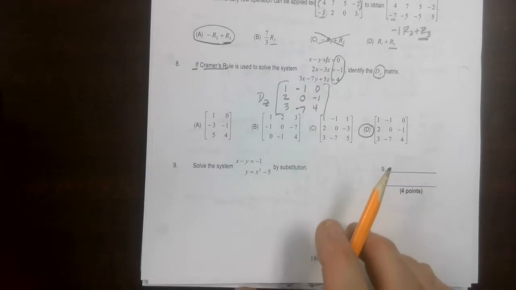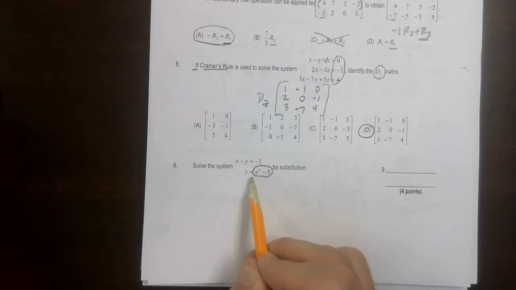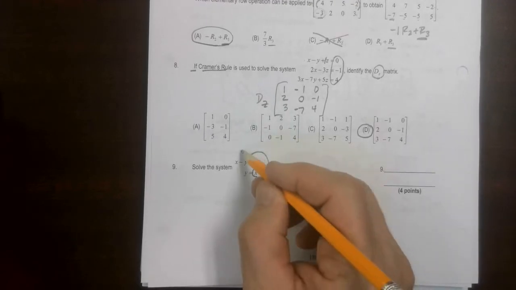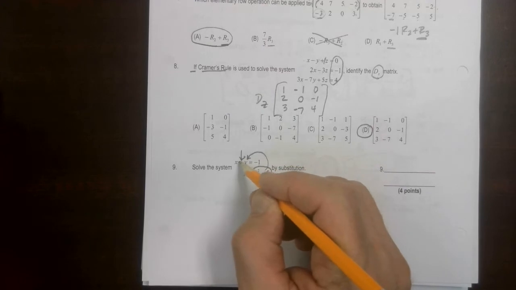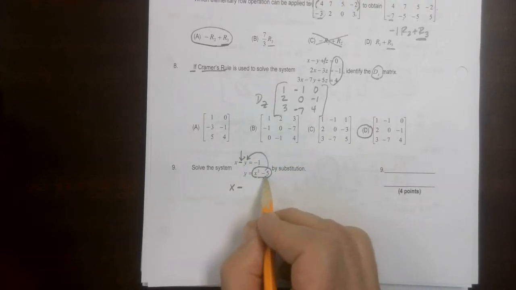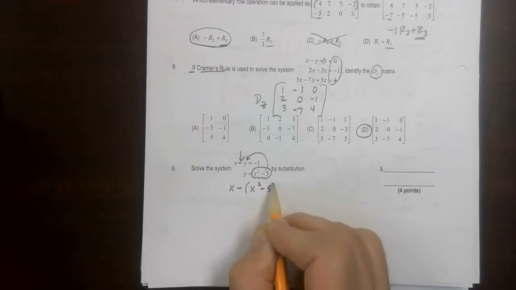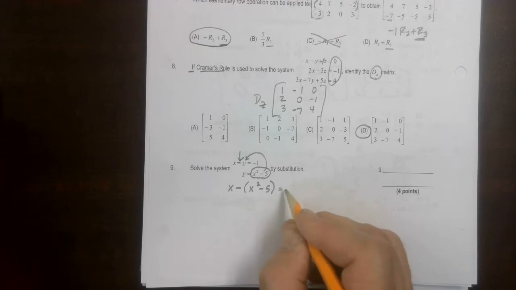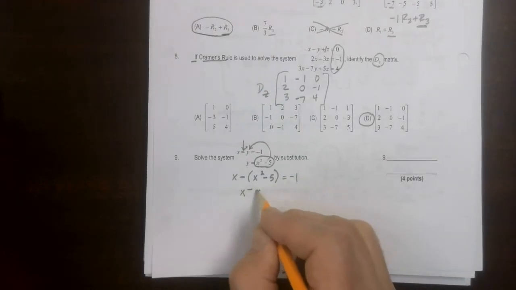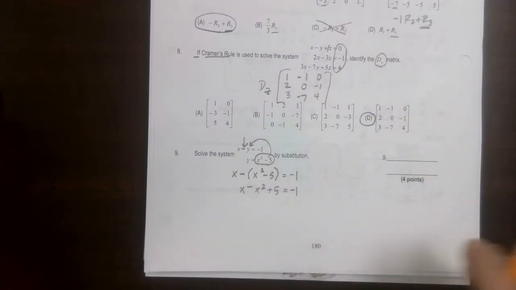Number 9 says solve it using substitution. Well, you can see why they're telling you to use substitution. You got y equals this stuff. So I'm going to put it right here. A lot of students have a problem with that darn negative. I'm going to show you what I mean. X minus, now if you're subtracting more than one thing, you must insert your parentheses. And a lot of students don't do that. Equals -1. Now it's x minus x squared plus 5 equals -1.